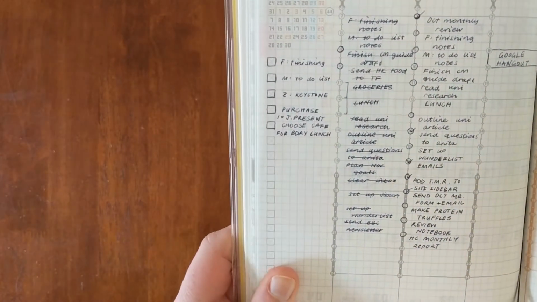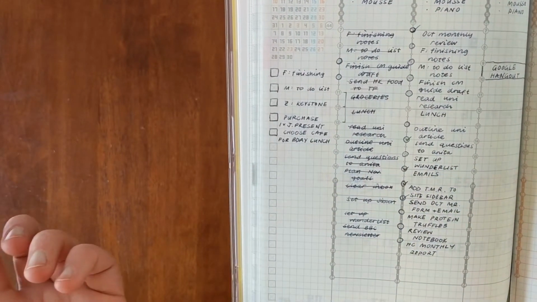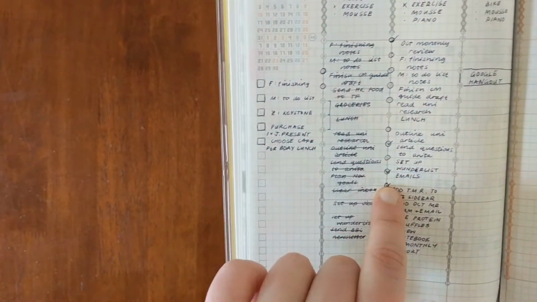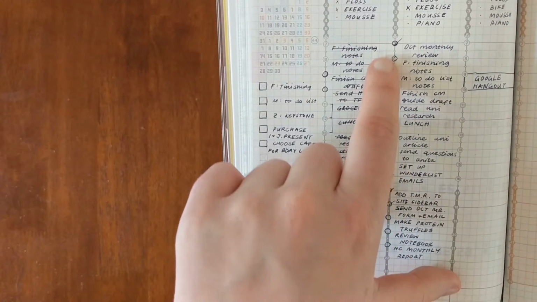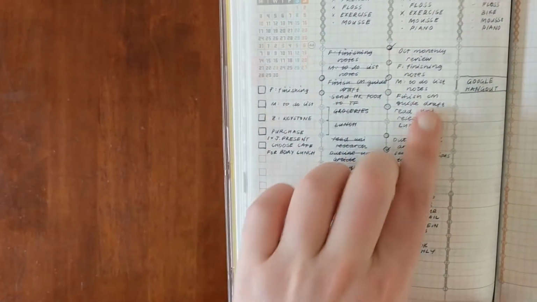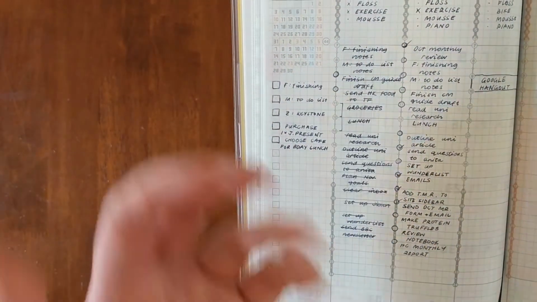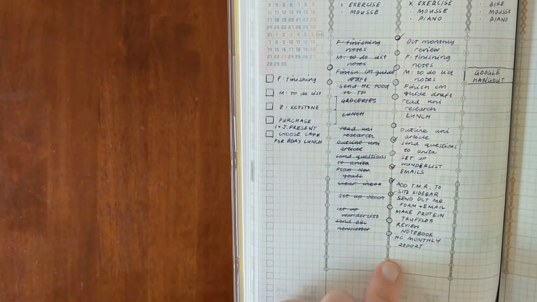But I don't know. I still need to figure out a way to categorize my tasks. I think in the past in bullet journaling, I've done just a letter next to them. And I've had maybe three or four or five letter codes, depending on the type of task it is, like writing or for my business or freelance work. But there's not really a good spot to put those here.